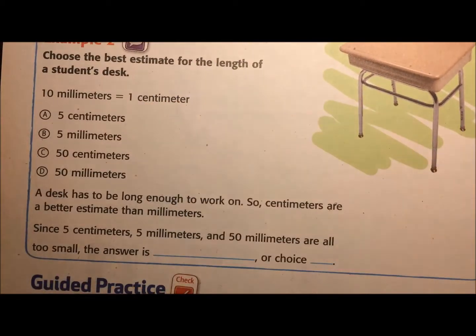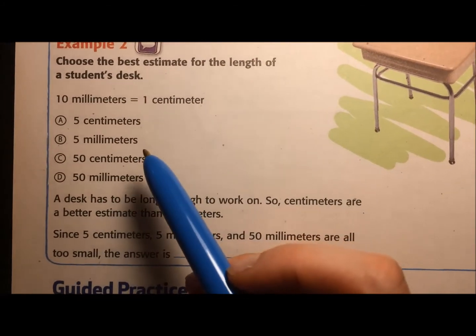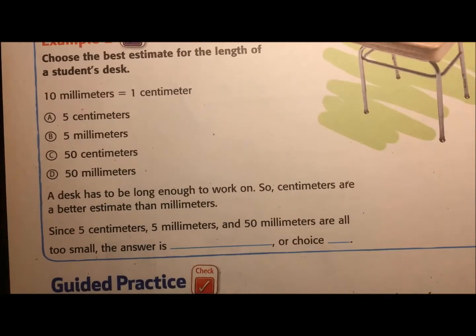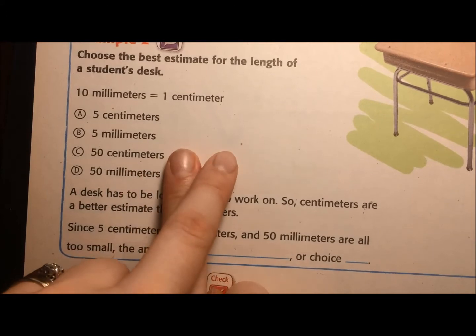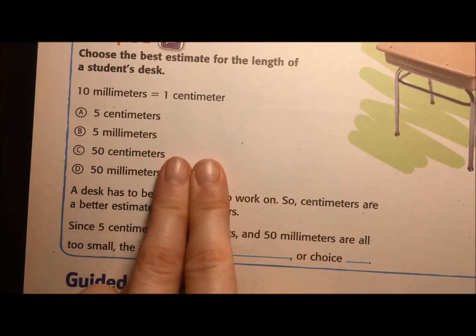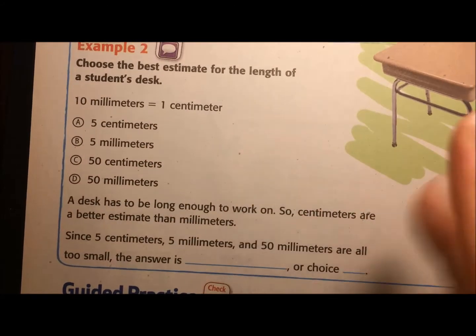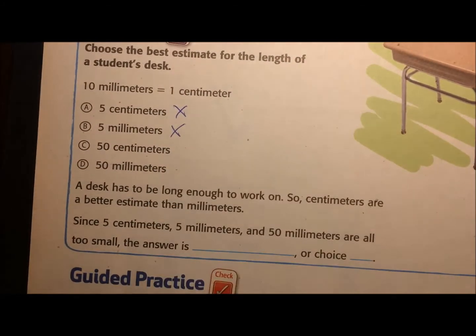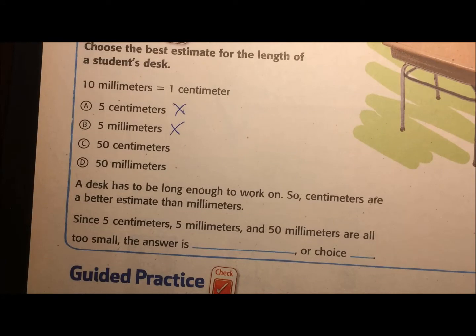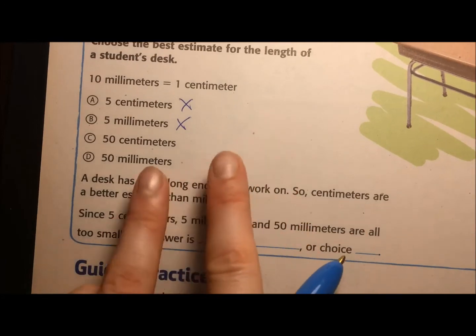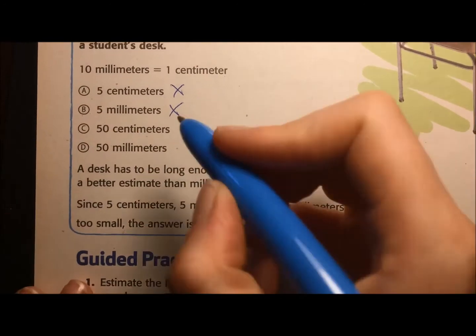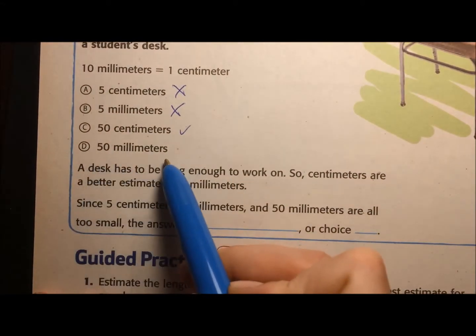So choose the best estimate for the length of the student's desk. Well, 10 millimeters equals a centimeter. So 5 centimeters, 1, 2, 3, 4, 5. Not big enough. No. 5 millimeters, way too little. 50 centimeters? Yeah, 50 of these. 1, 2, 3, 4, 5, 6, 7. Yeah, I bet this could be. 50 millimeters.